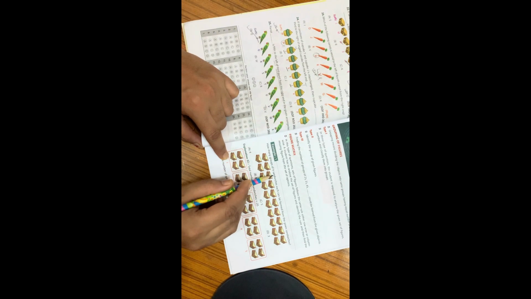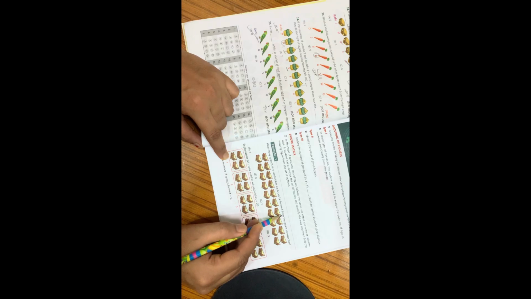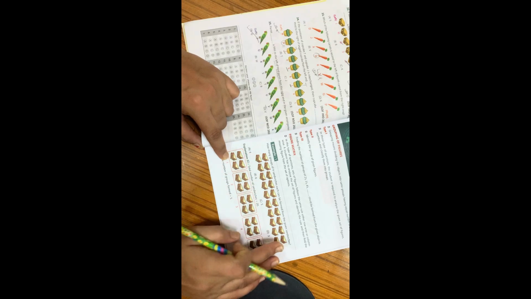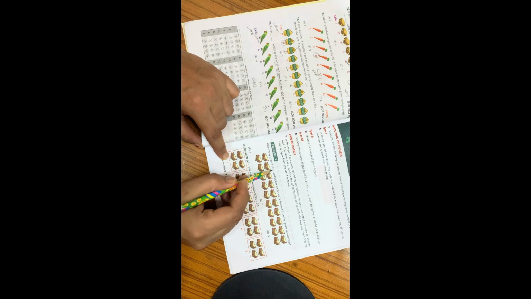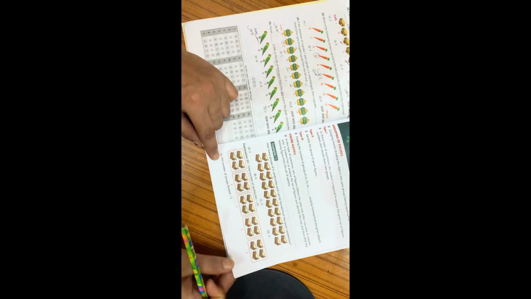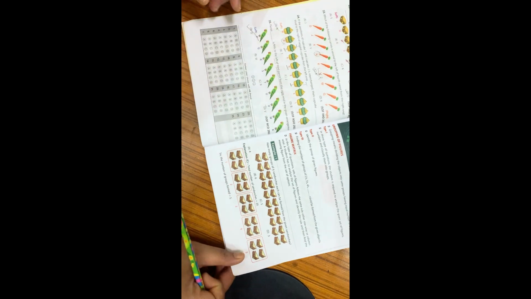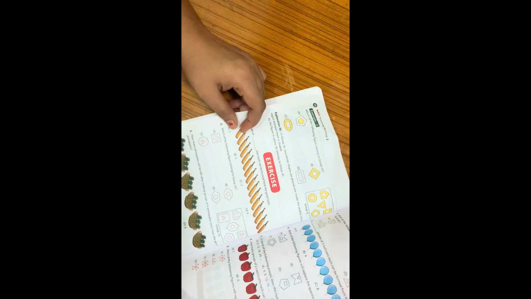Now coming on to example 1. How many groups of 4 sandwiches each can be formed from the given sandwiches? You have to group them with 4 sandwiches each. This is already done: group 1, 2, 3, 4, 5. How many groups can be formed? 5 groups can be formed. Now moving on to example number 2.